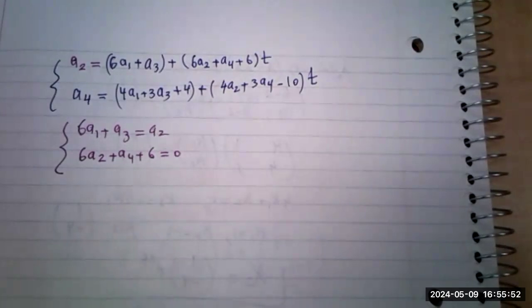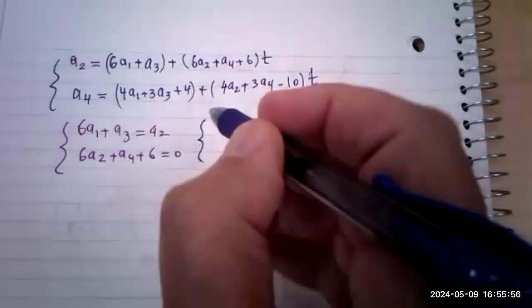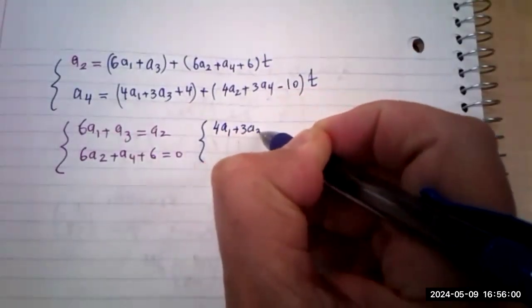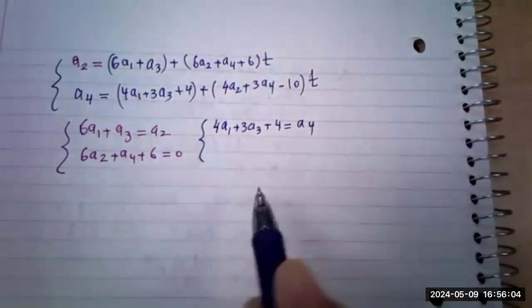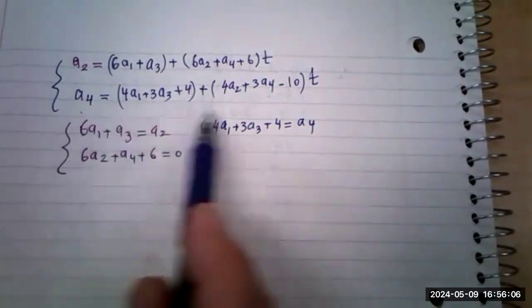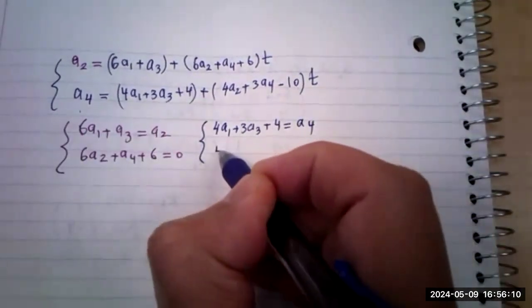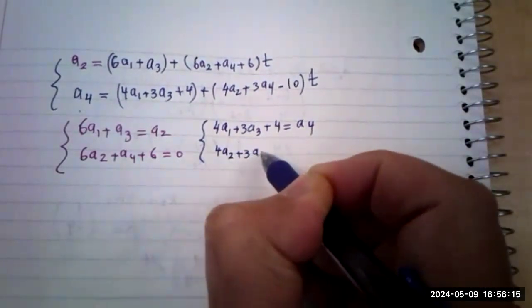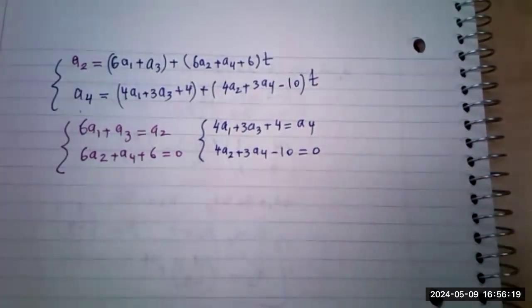Now, the same thing for the second one. In the second one, the constant term is 4A1 plus 3A3 plus 4 is equal to the A4. That's the constant term. And there is no t to the left, so the coefficient of the t must be 0. So 4A2 plus 3A4 minus 10 equal to 0. There you are.